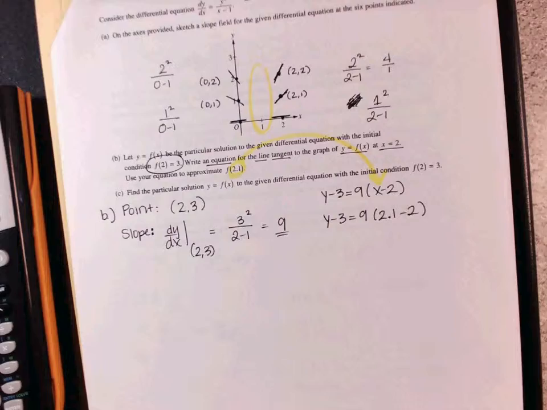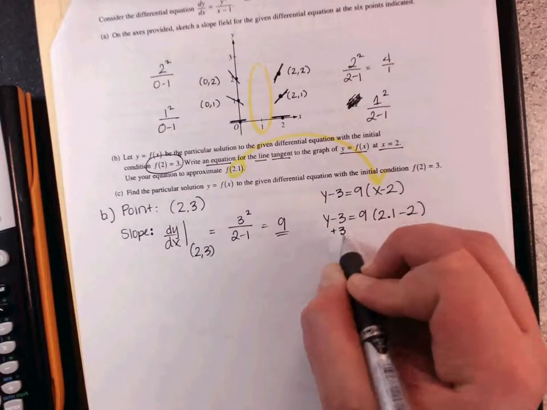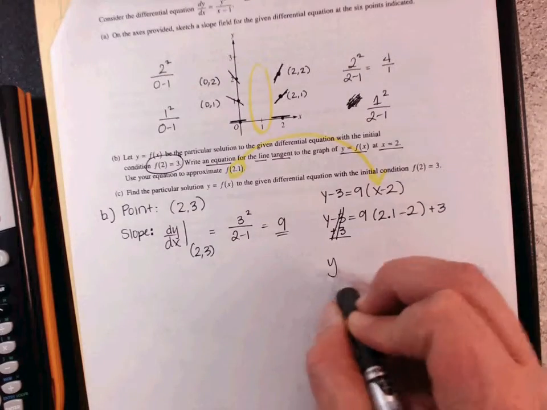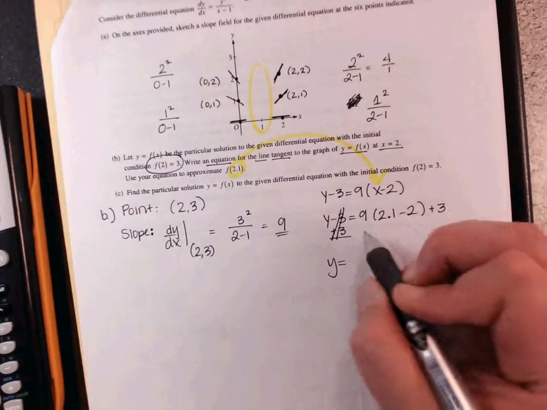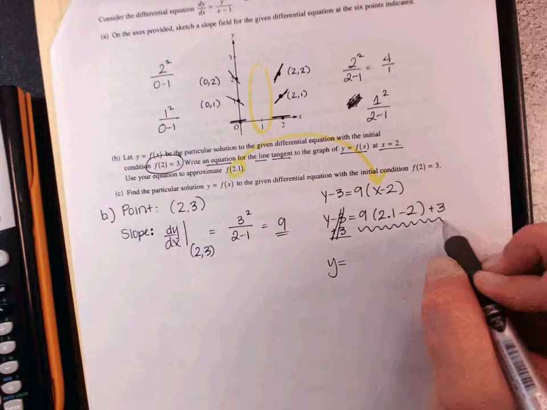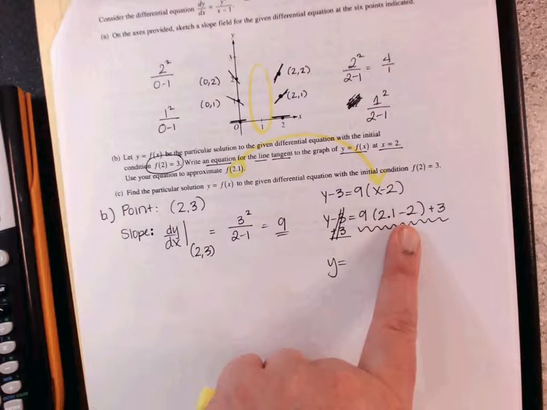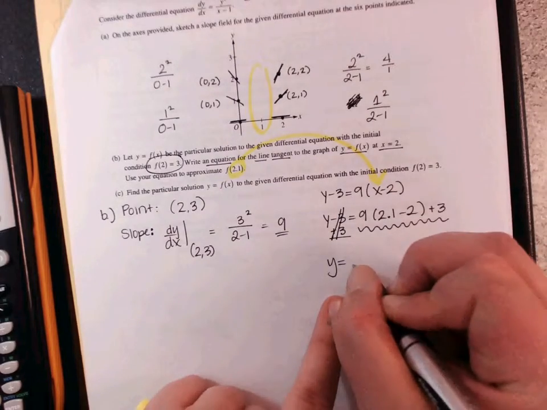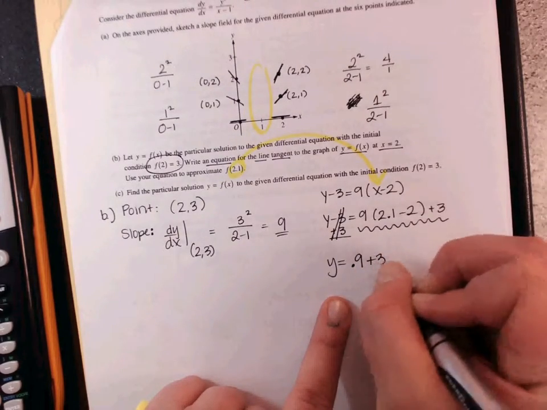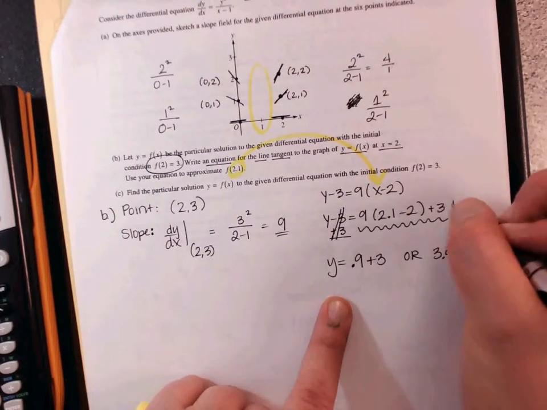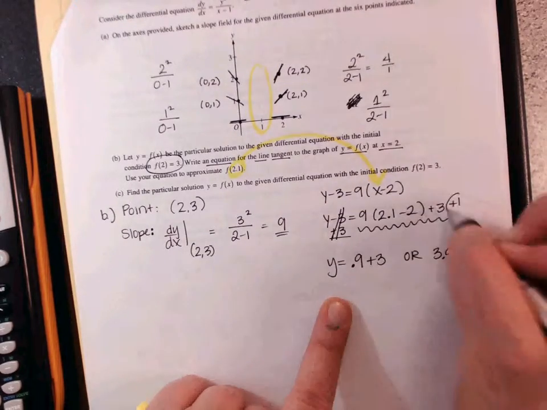So if there's a minus 3, I'm just going to plus that across to the other side. Now, you could leave it like this, but if it was multiple choice, obviously they wouldn't. So 2.1 minus 2 is how much? 0.1 times 9 is 0.9. 0.9 plus 3 is 3.9. Okay, but if you got to there, you would have been fine.